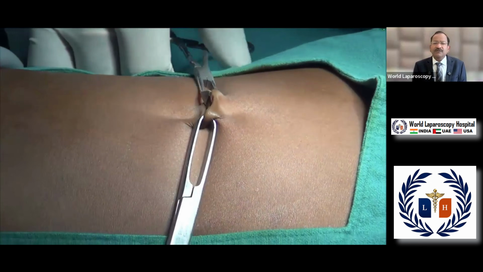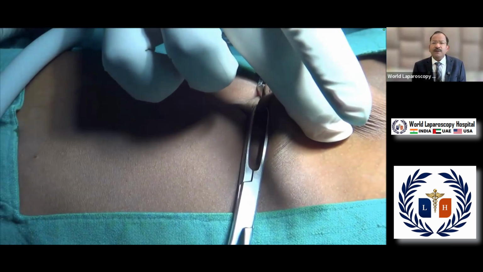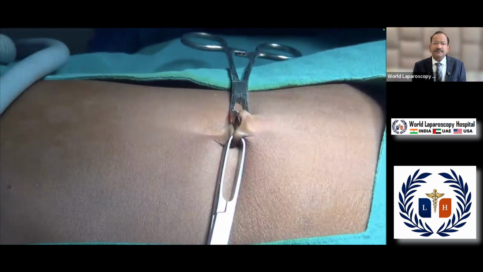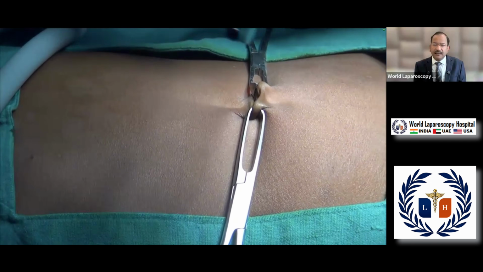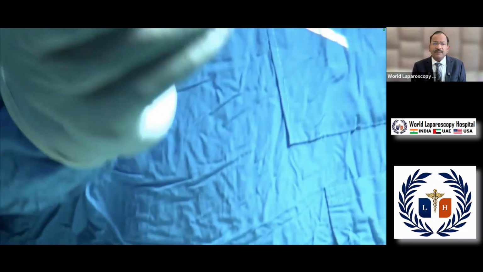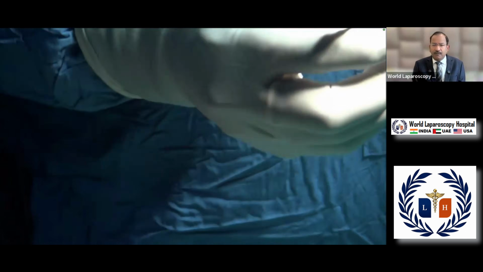After that you will measure the thickness of the abdominal wall, and 4 plus the thickness of the abdominal wall is the amount of Veress needle that should be naked.